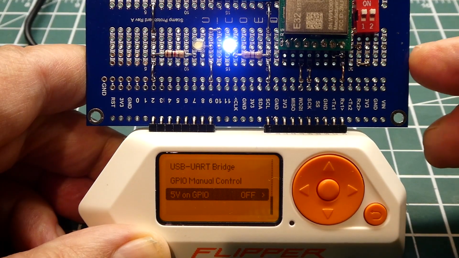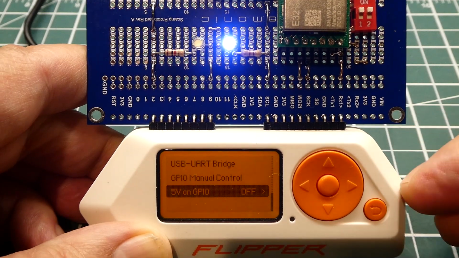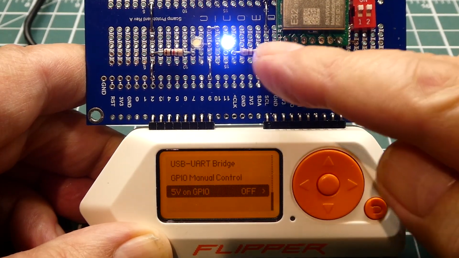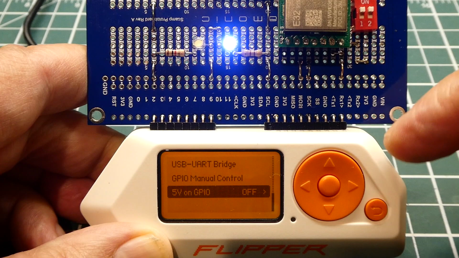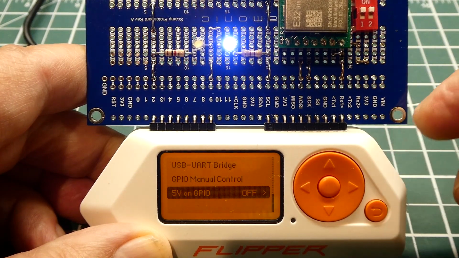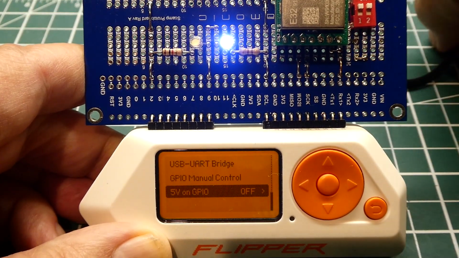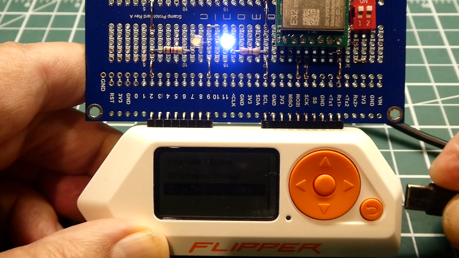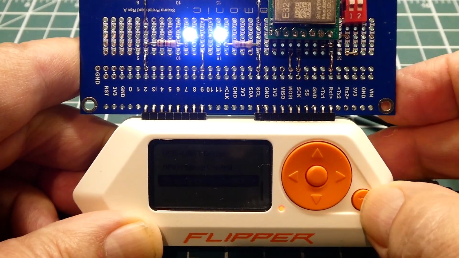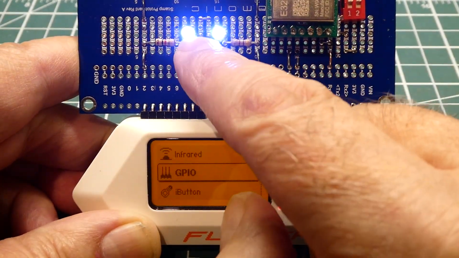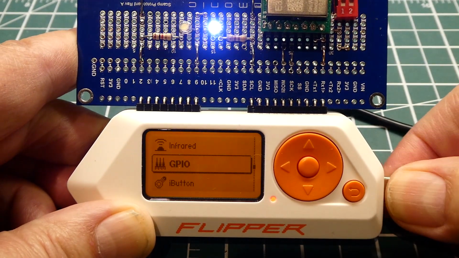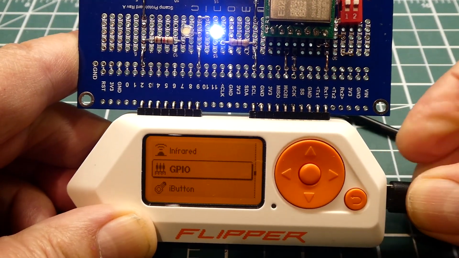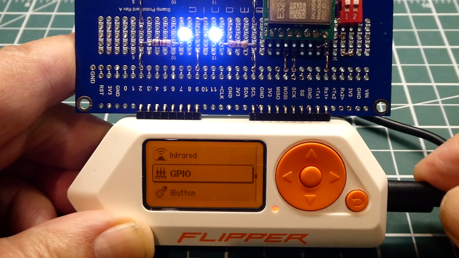Okay, with my interface board plugged into my Flipper, whenever I turn the Flipper on, it's always going to give me 3.3 volts from the Flipper battery. Now to get 5 volts, if I plug my USB connector into the side of the Flipper, you can see that my 5 volts comes on. If I unplug my USB port, the 5 volts goes away. So we're getting our 5 volts directly from the USB port.